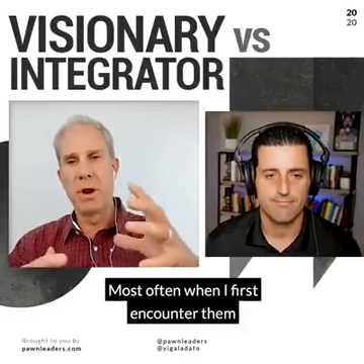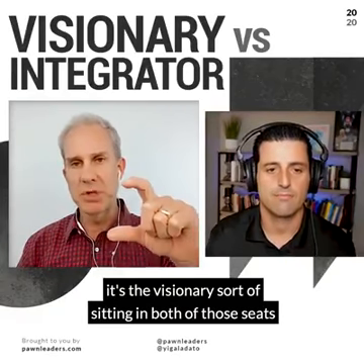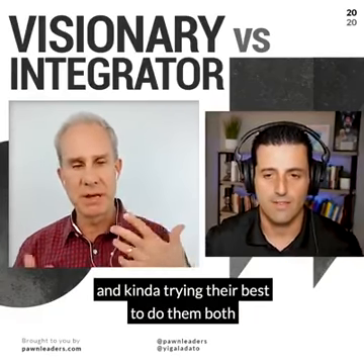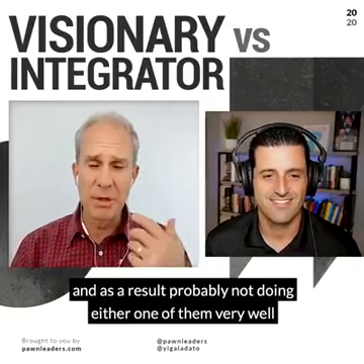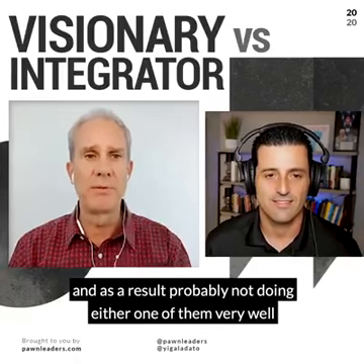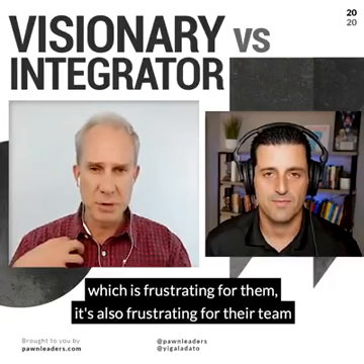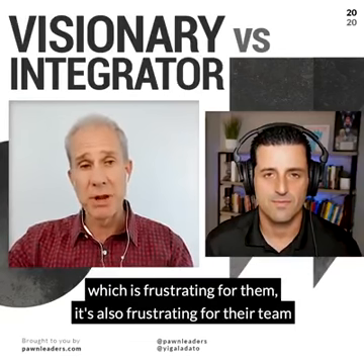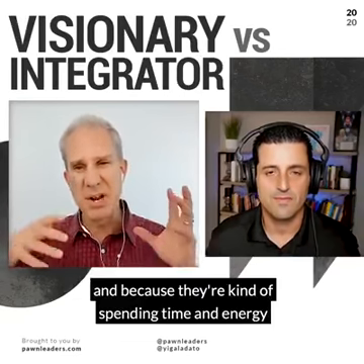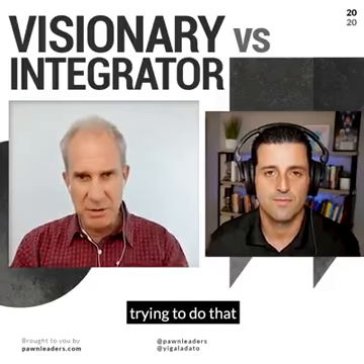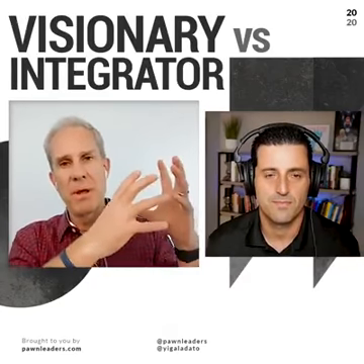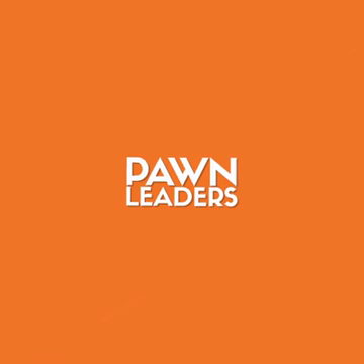Most often when I first encounter them, it's the visionary sitting in both of those seats and trying their best to do them both. As a result, probably not doing either one of them very well, because they're not very good at being an integrator, which is frustrating for them. It's also frustrating for their team, right? And because they're spending time and energy trying to do that, they're taking it away from being the good visionary that they need to be.